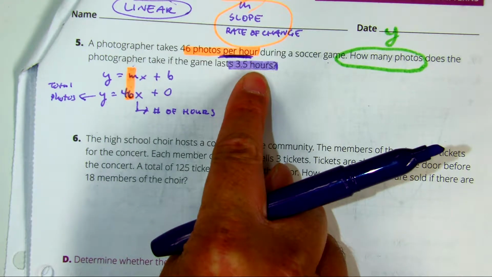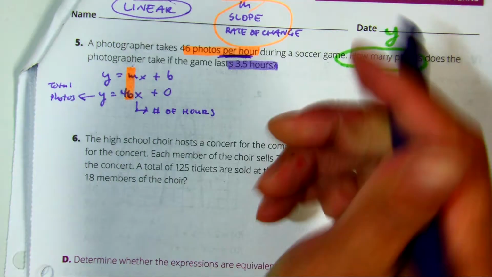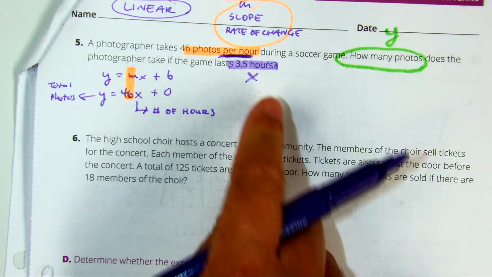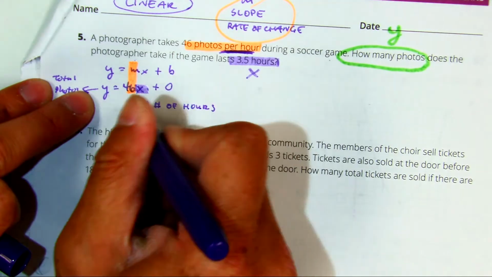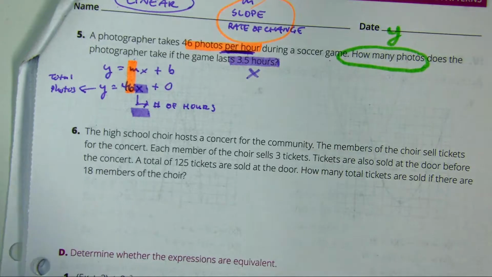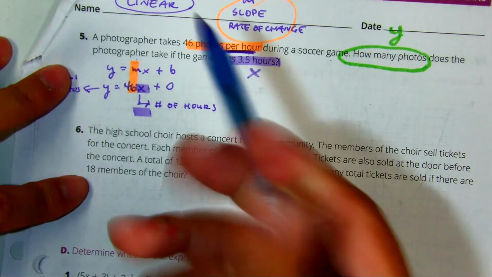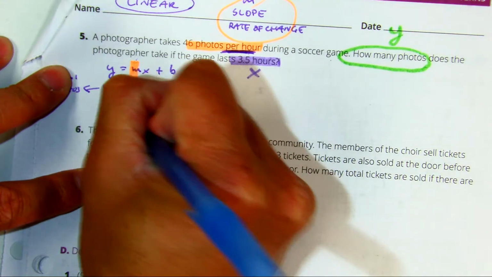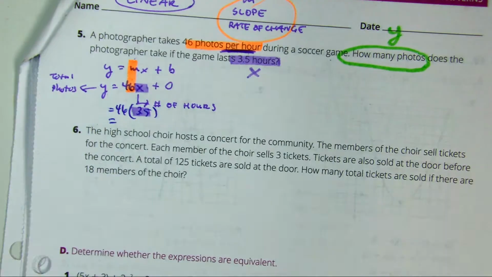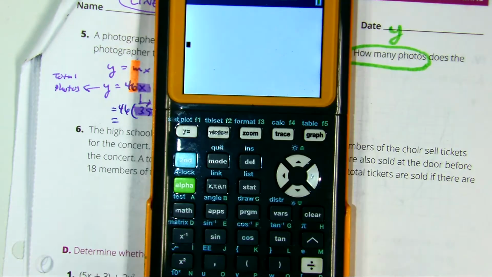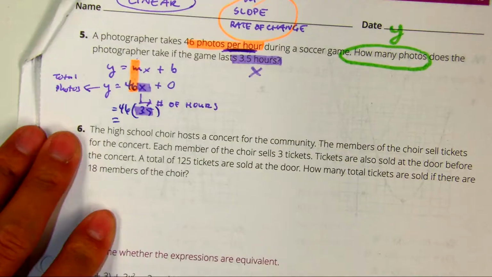How'd you know it's an X? Because we defined our variables that X represents the number of hours. So all I have to do here is put in 3.5. Let's do that. 46 times 3.5. I'm going to take out my calculator. 46 times 3.5 gives me 161 photos.